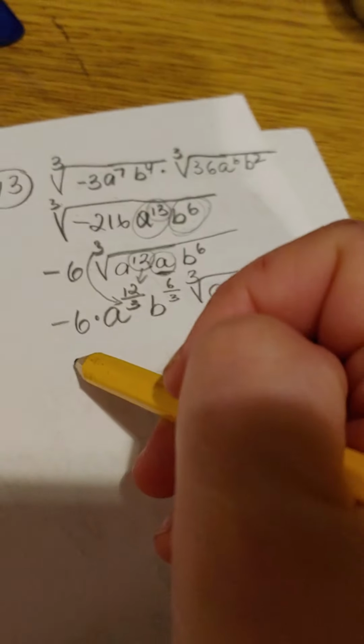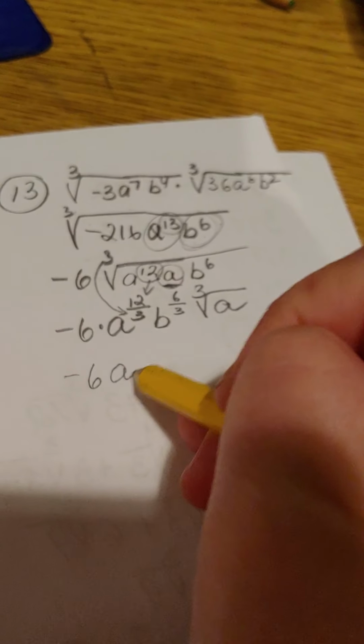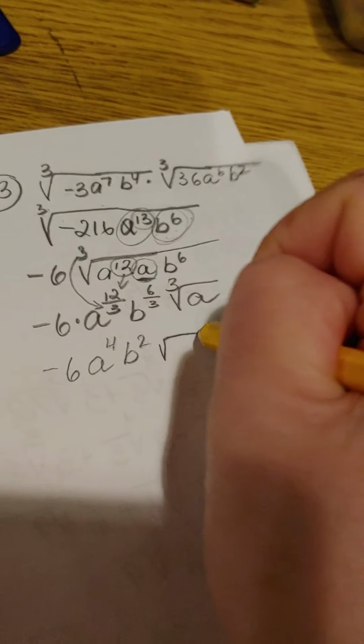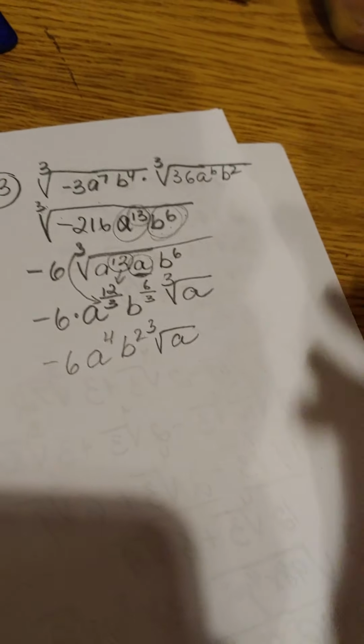So all we have to do is simplify. It's negative 6a to the 4th power, b to the 2nd power, cube root of a. And this is your answer for number 13. Number 15.